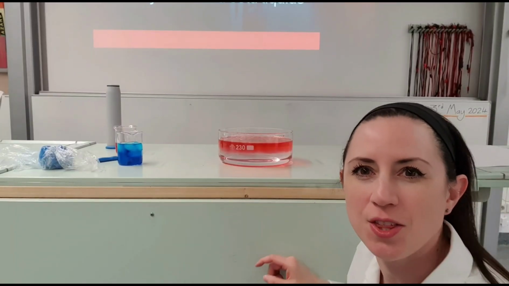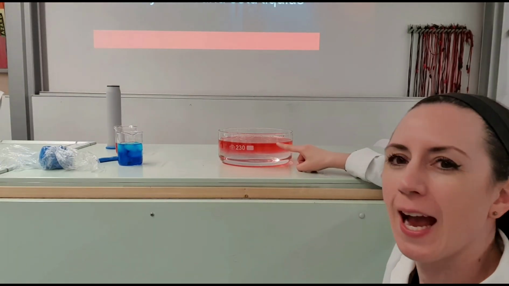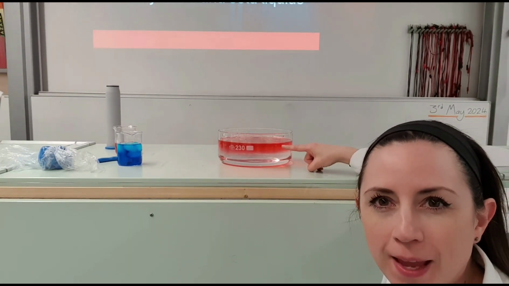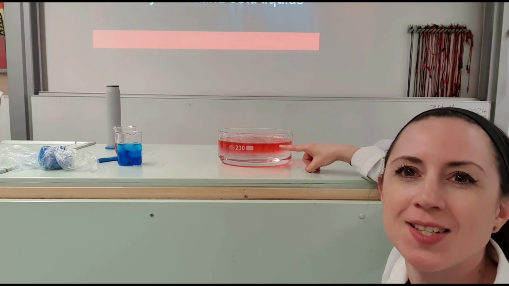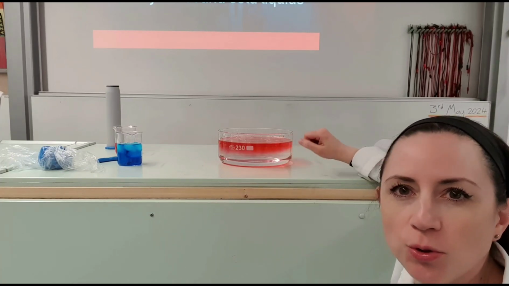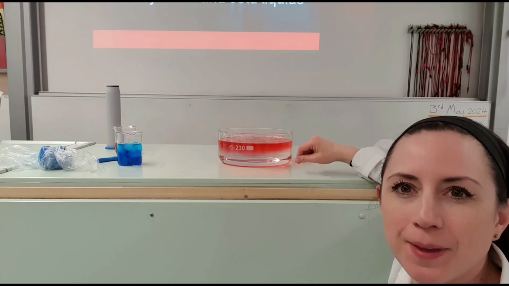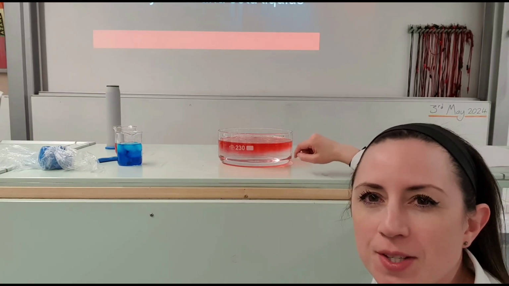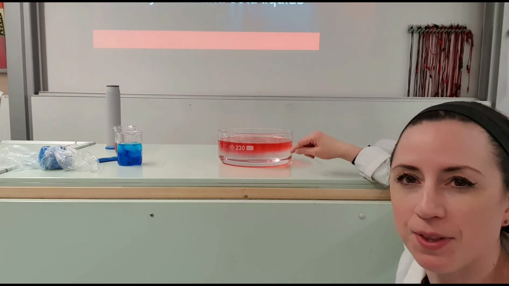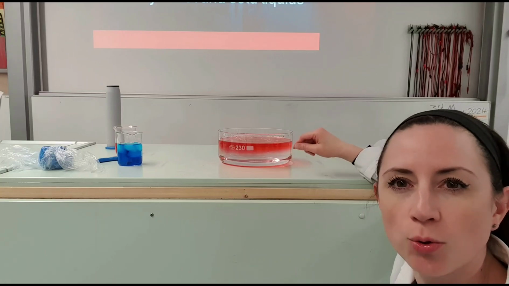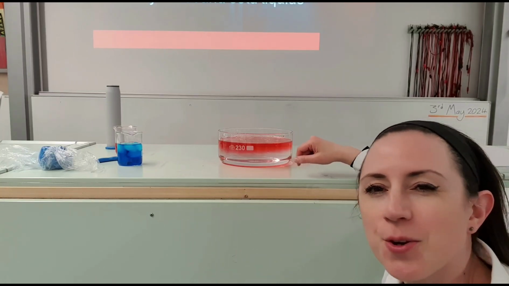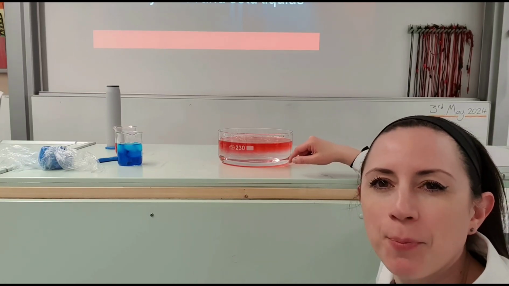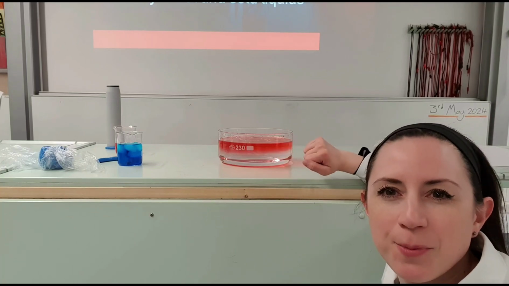So as you can see, the hot water has risen to the top, and that's because hot water is less dense than the cold water from the tap. Now, what we're going to do is see what happens when we do the same thing, but with the ice cold blue water. So have a little think about what you think is going to happen at the end of the experiment.